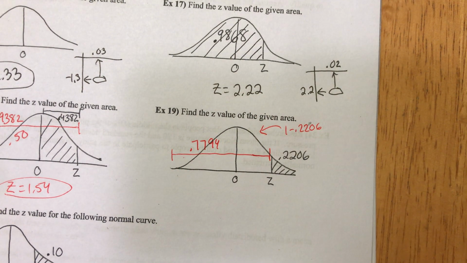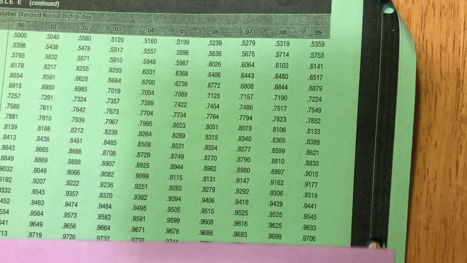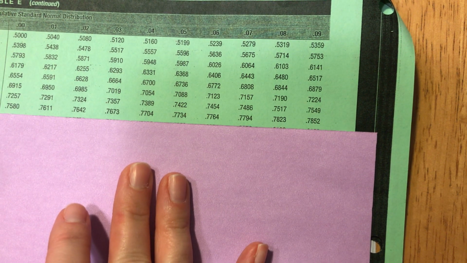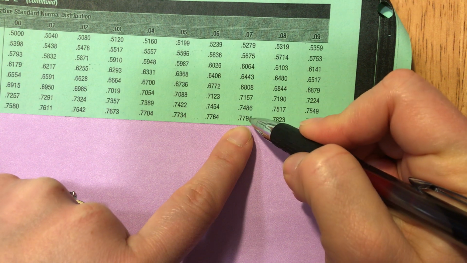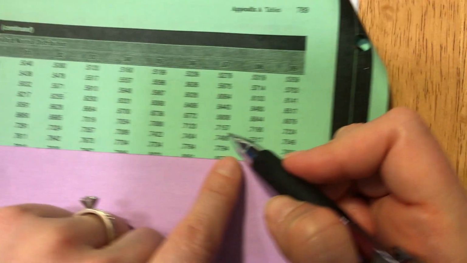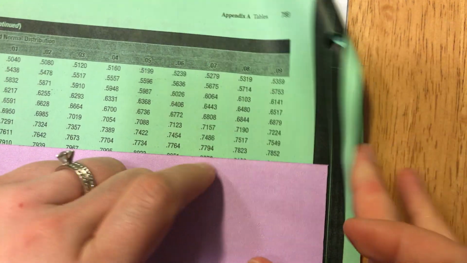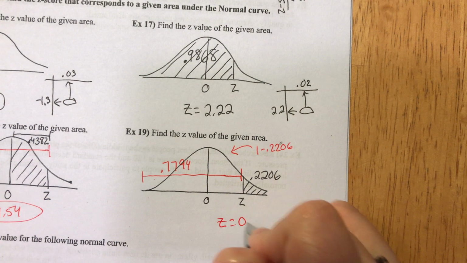Okay, so I'm going to go look for 0.7794 inside my table. Right, 0.7794 gives me a z-score of 0.77. So I get z equals 0.77. And that would be my answer.